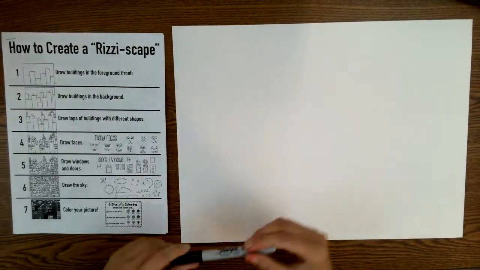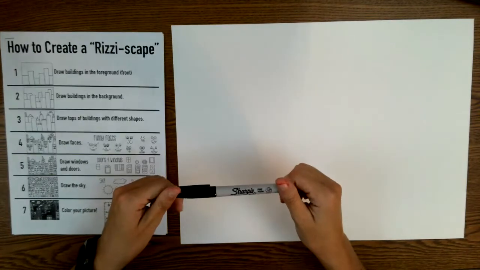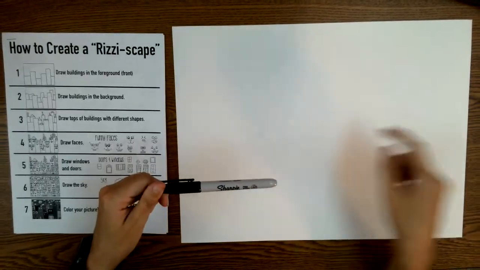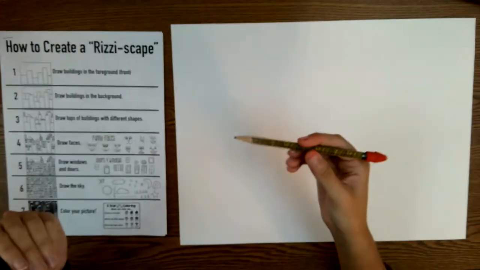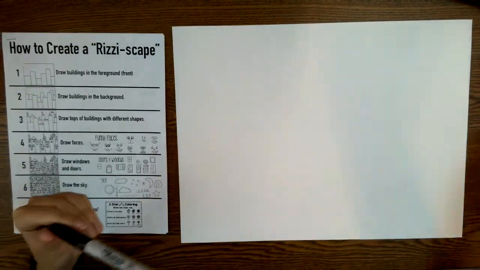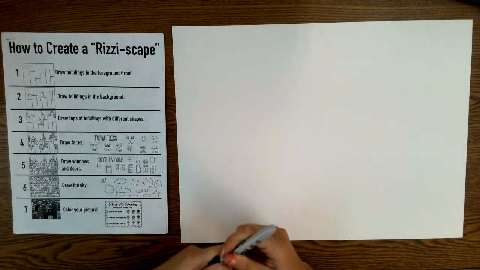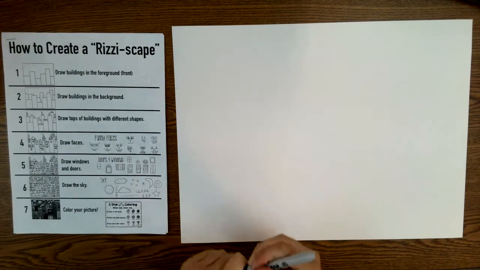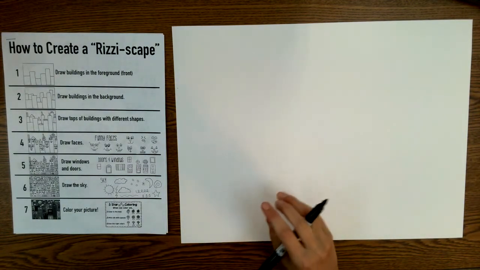I'm going to be drawing in Sharpie right away just so it's easier for you to see on the video, but I want all of you to draw with pencil first, just in case you make a mistake, you can erase. And then when you're done with pencil, then you will trace with Sharpie, which is what we've been doing quite a bit, so you should be used to that.